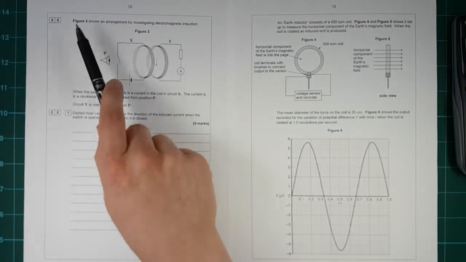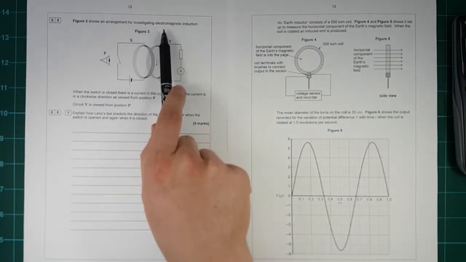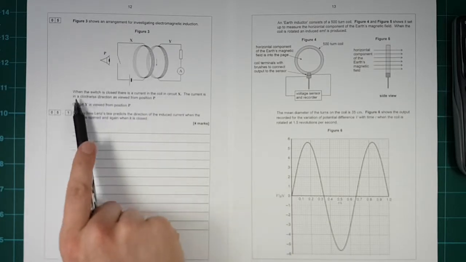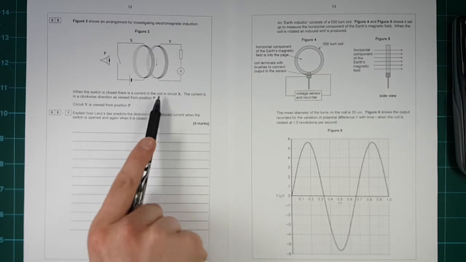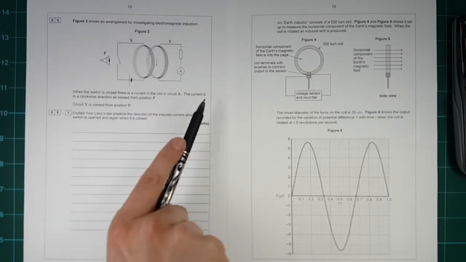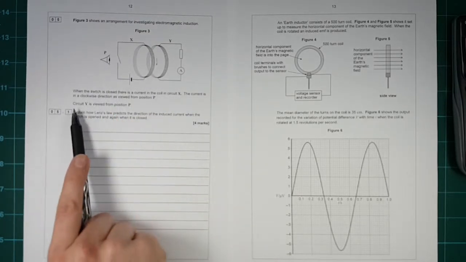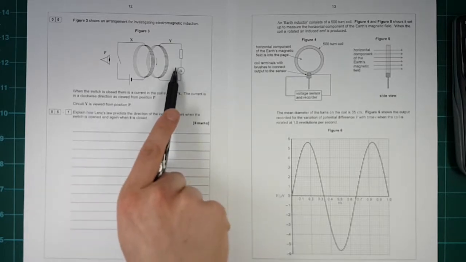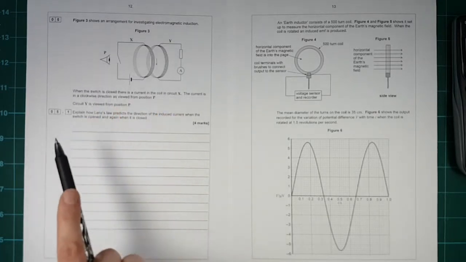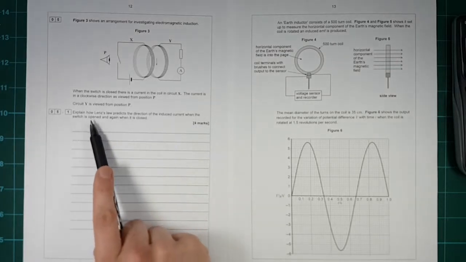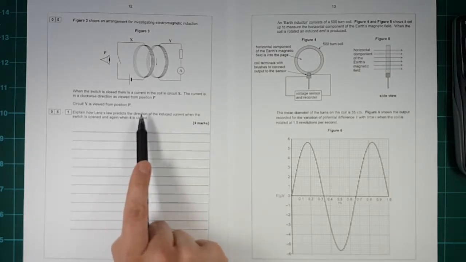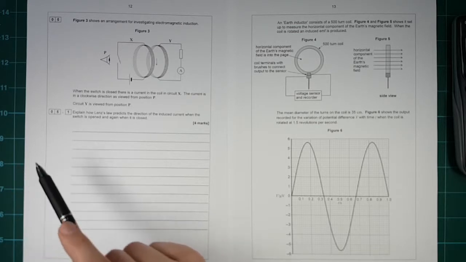Question 5. Figure 3 shows an arrangement for investigating electromagnetic induction. When the switch is closed, so we start with the switch closed, there is a current in coil X going around clockwise when viewed from over here. Circuit Y is also viewed from over here. Explain how Lenz's law predicts the direction of the current when the switch is opened again and when it is closed. Right.